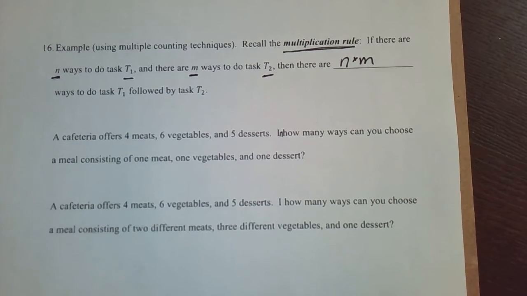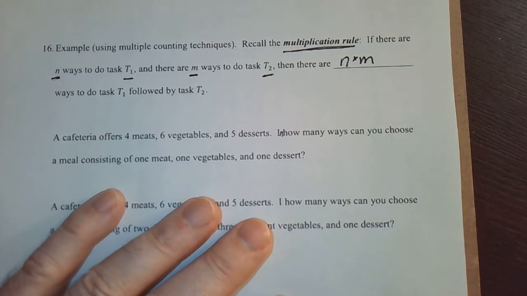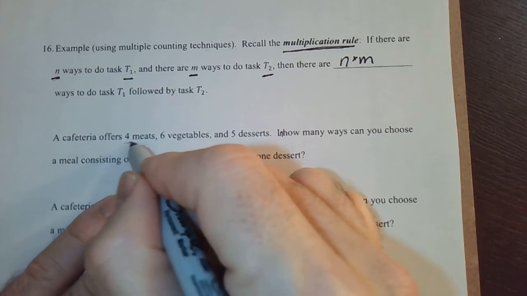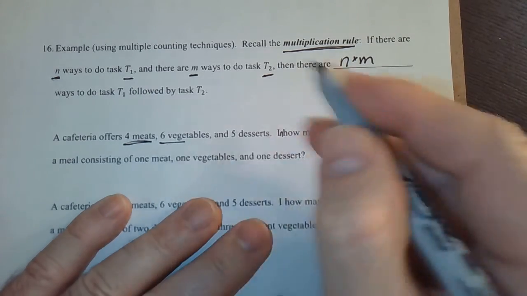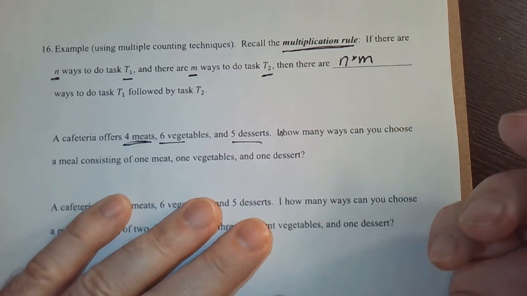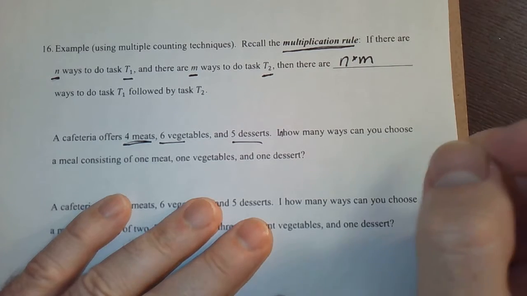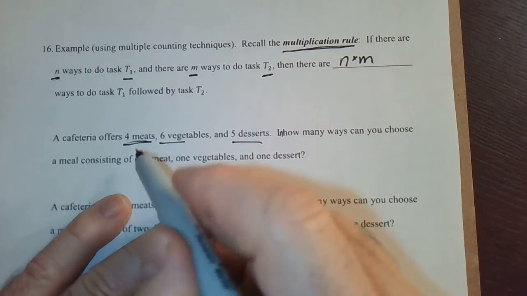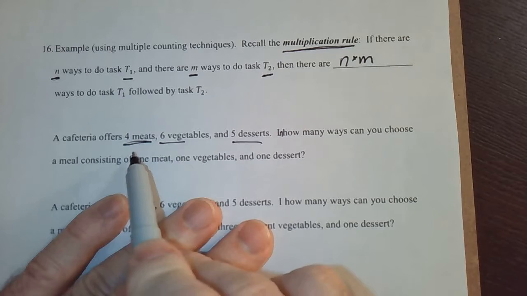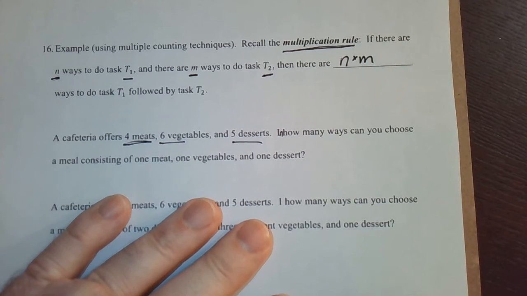All right, so here's our warm-up question. If a cafeteria offers 4 meats, 6 veggies, 5 desserts, in how many ways can you choose a meal if it consists of one of each of those? 1 meat, 1 vegetable, 1 dessert.